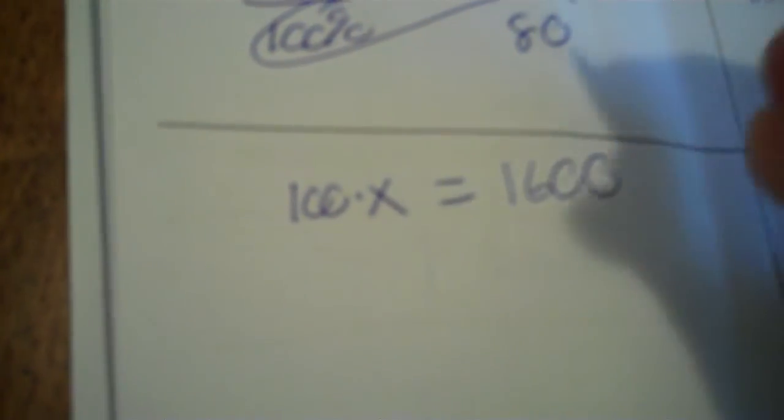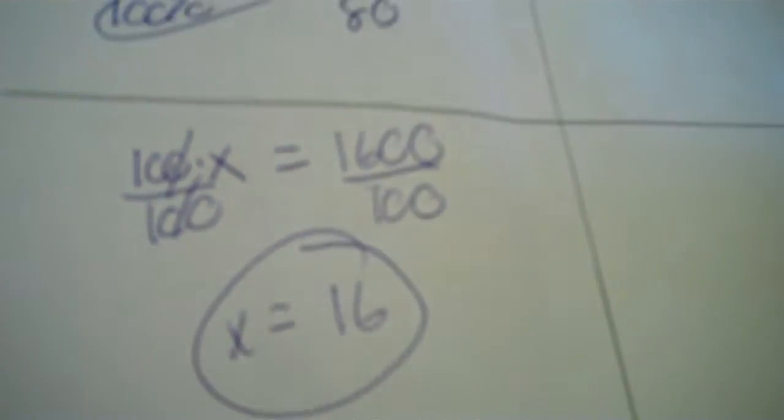And when we have multiplication, we divide by 100 to get rid of it, okay? So 1,600 divided by 100 is 16. Okay? So 16 is what 20% of 80 is.